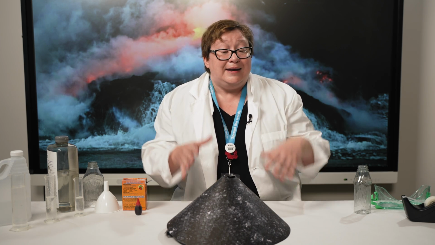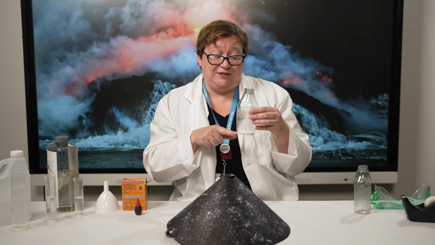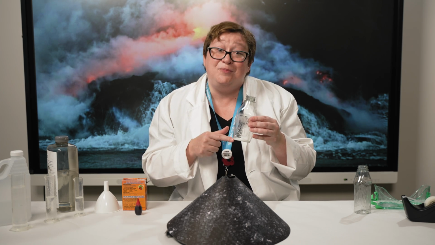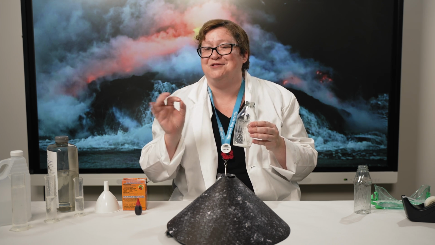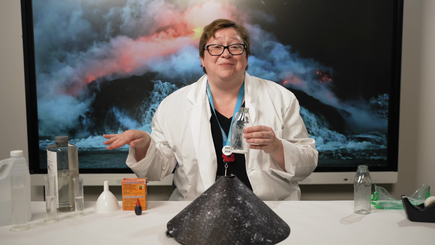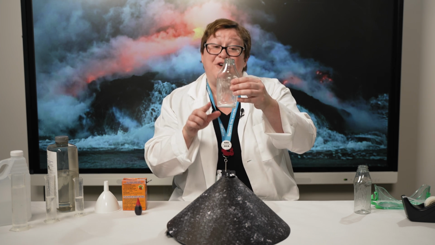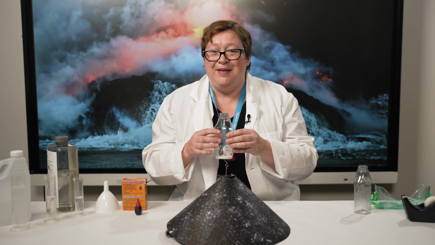Okay. Now our next step is to put the ingredients in our bottle to make a chemical reaction. So based on our last experiment, we discovered that 6.25 milliliters of baking soda was the perfect amount to mix with 100 milliliters of vinegar. So I've already added it to my bottle.